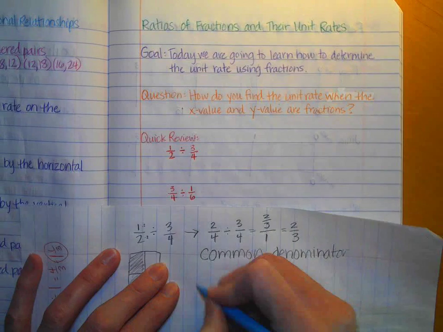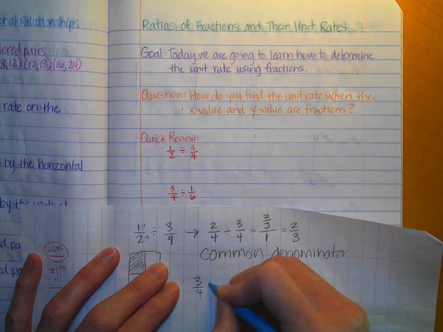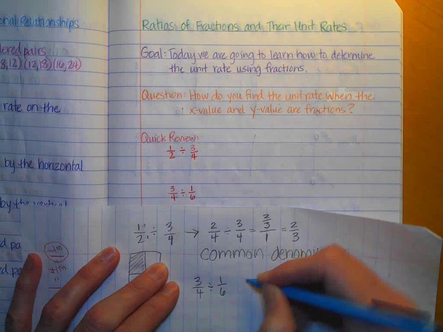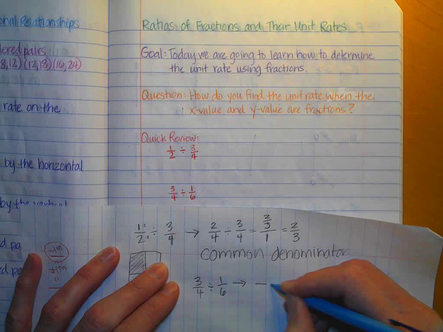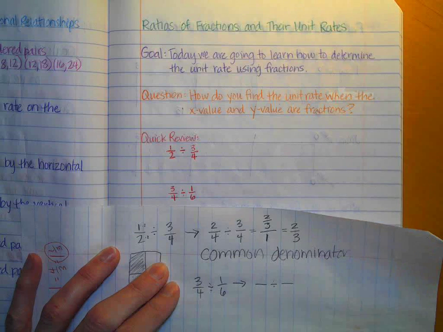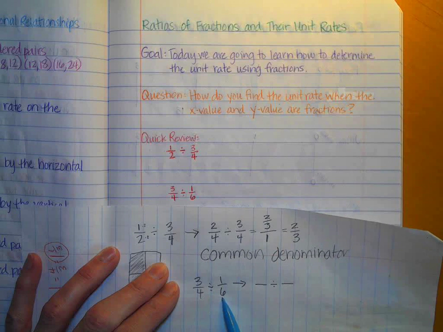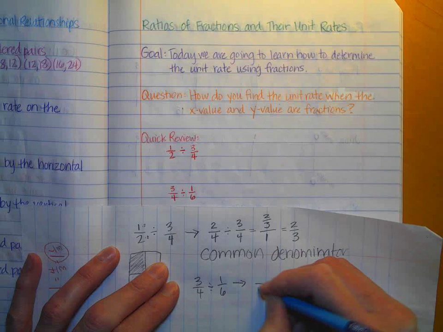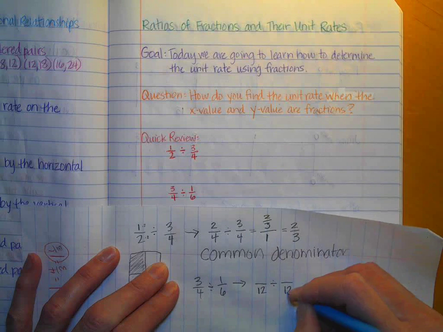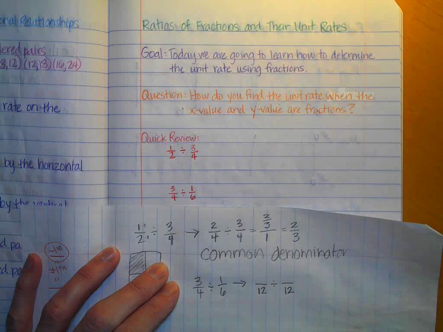The next one says 3/4 divided by 1/6. So everybody put on your thinking hats right now and tell me, what is a common denominator? And if you're saying 24, don't. There's one smaller. What is smaller than 24 that both of these go into? Keep thinking, keep thinking. How many of you said 12? Nice job. I agree. 12 is the smallest one.